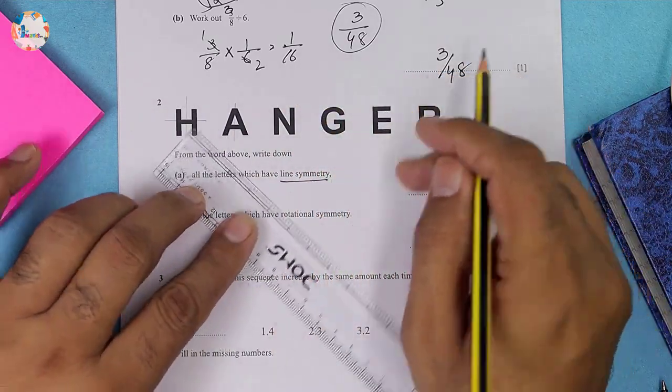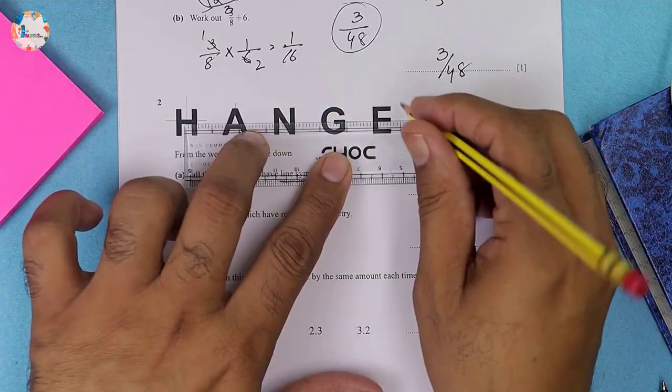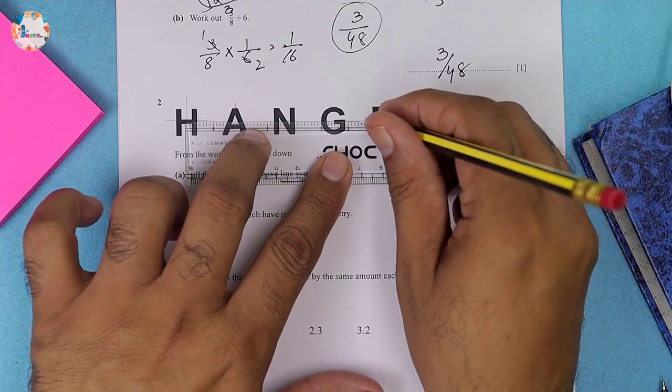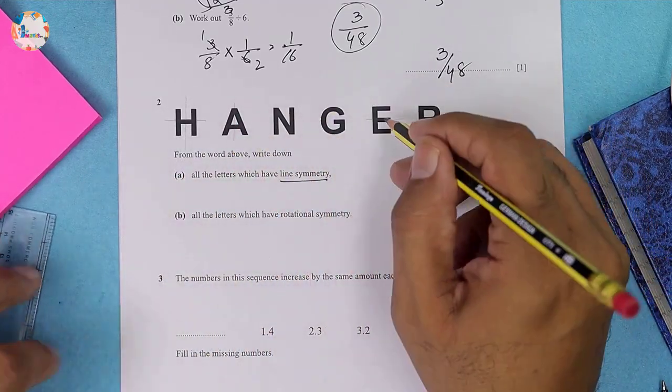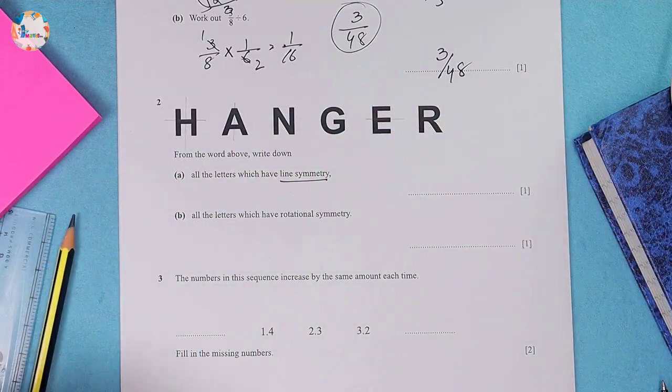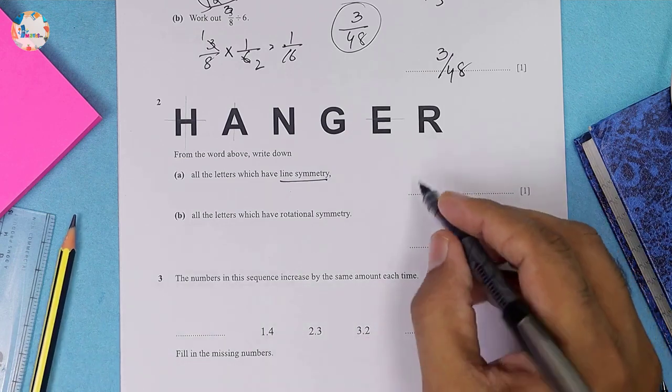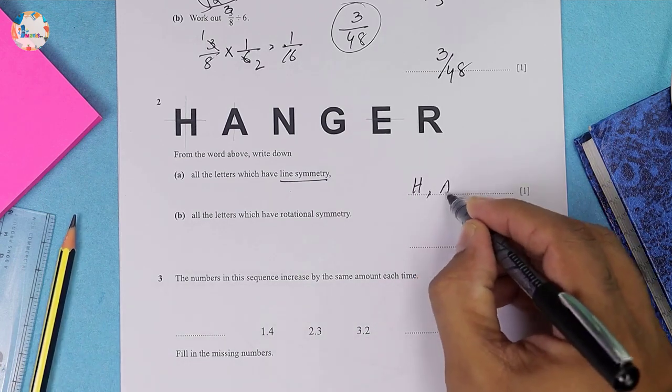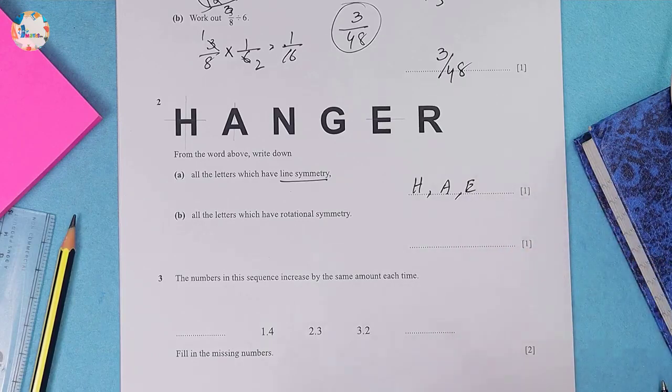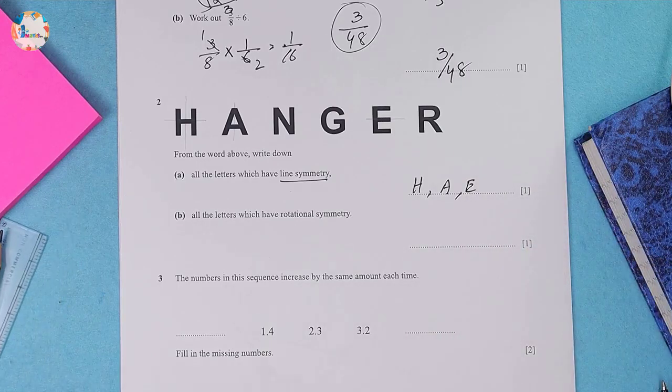and E also has line of symmetry. In this one we can draw the line of symmetry like this. So these are the three letters which have line of symmetry. We can mention over here H, A and E.